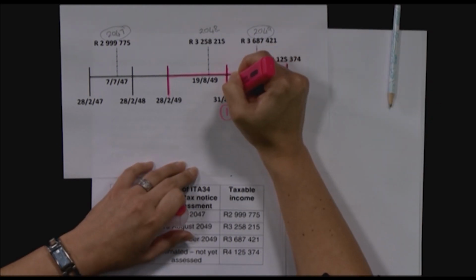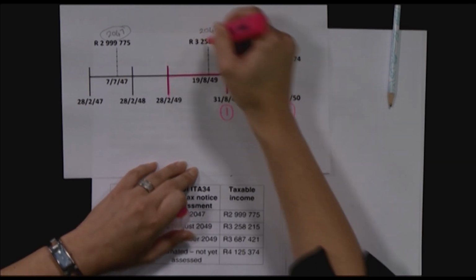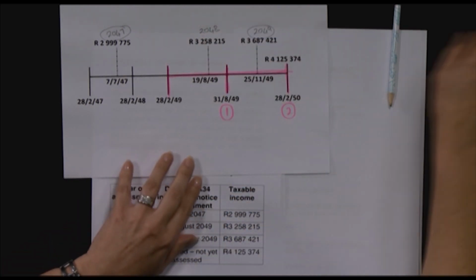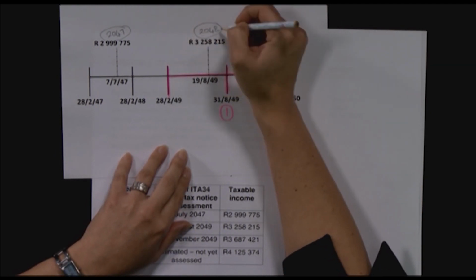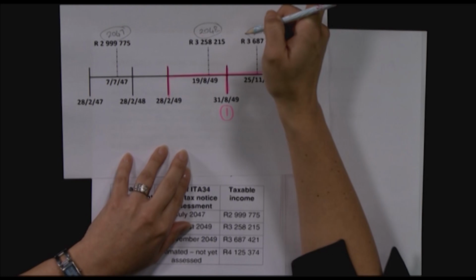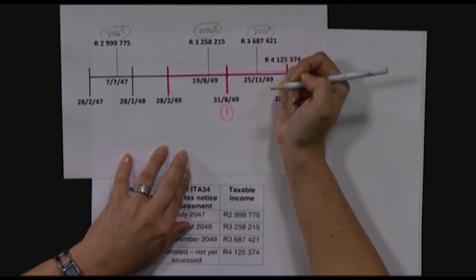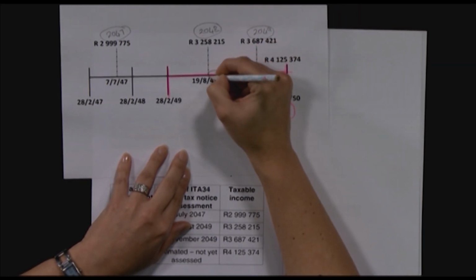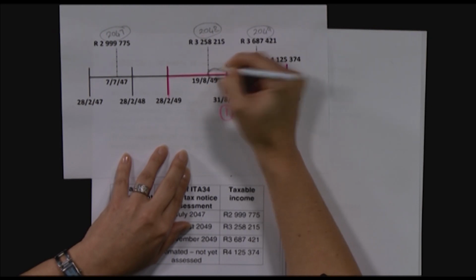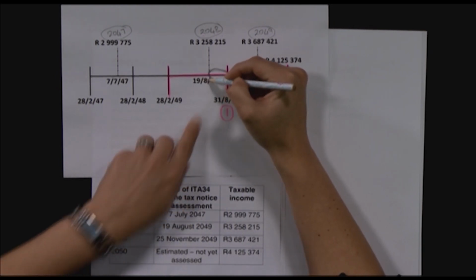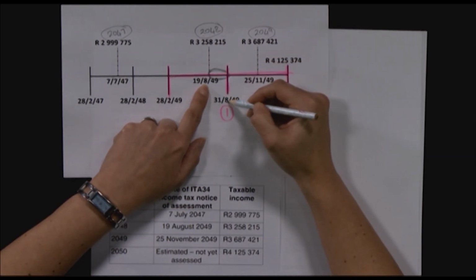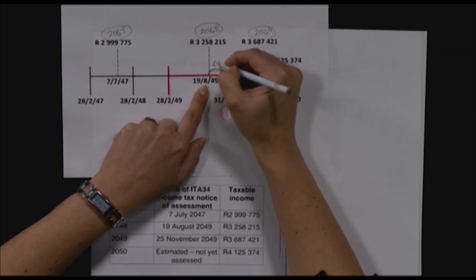So when I want to do my first payment, I look at the previous year of assessment for which I've received an assessment. So it's my 2048. I would like to use that amount, but first we have to consider whether the 14-day rule applies. So I look at this portion here, whether that is more or less than 14 days. And if you look at 19 August up to 31 August, it's clear that it's less than 14 days.